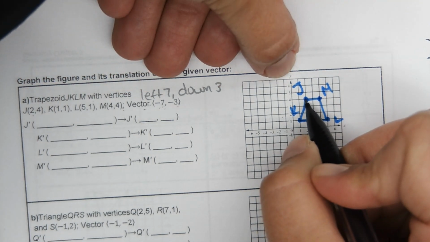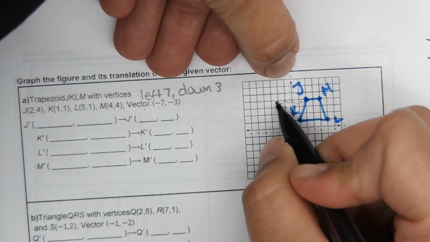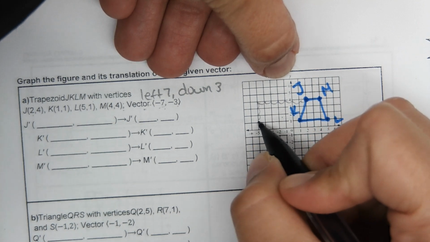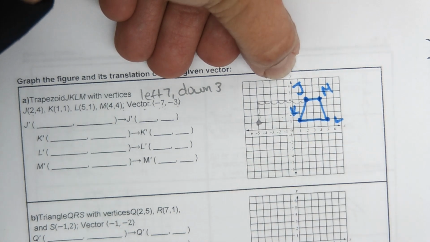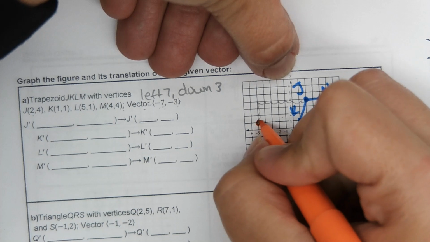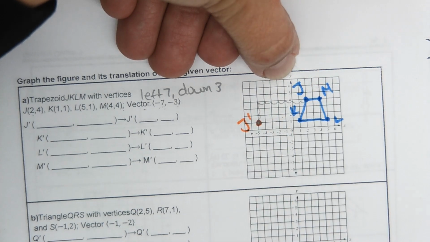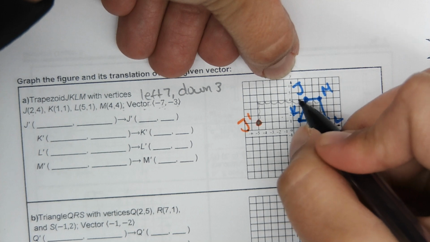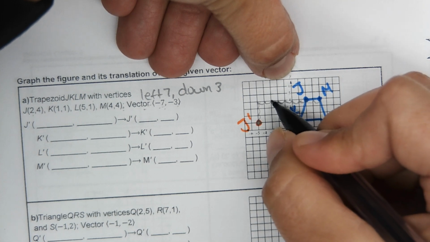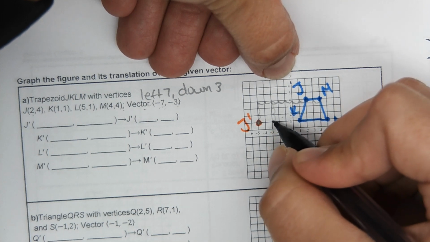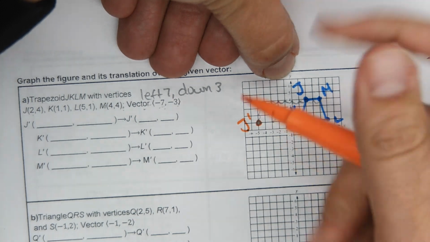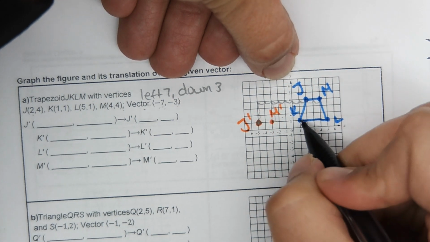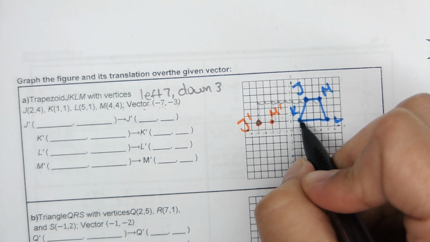So J, I'm just going to count 1, 2, 3, 4, 5, 6, 7, down 1, 2, 3, right here. So this would be J prime. And I'm going to do that for each point. 1, 2, 3, 4, 5, 6, 7, down 1, 2, 3. I get M prime. You can also use the coordinates if you don't want to count.